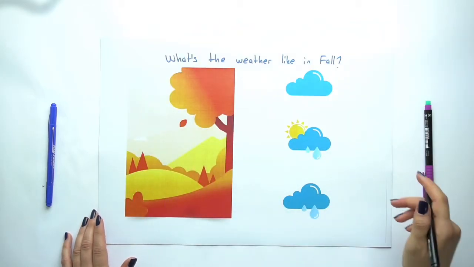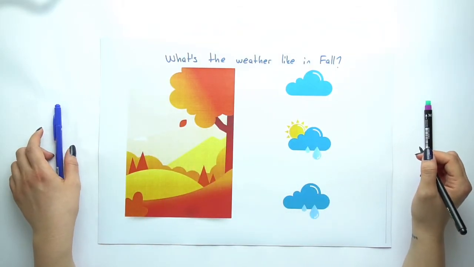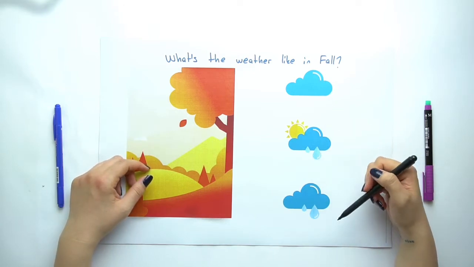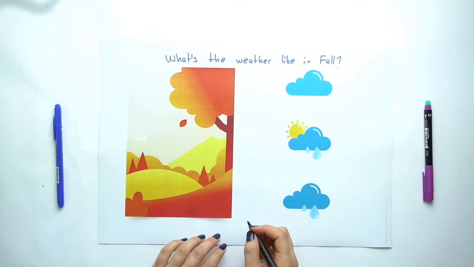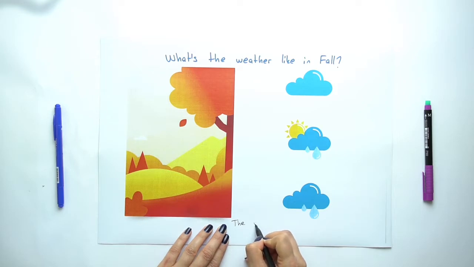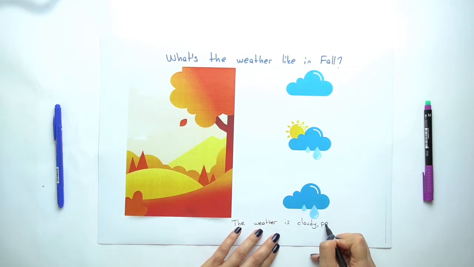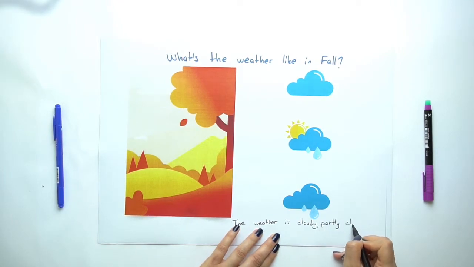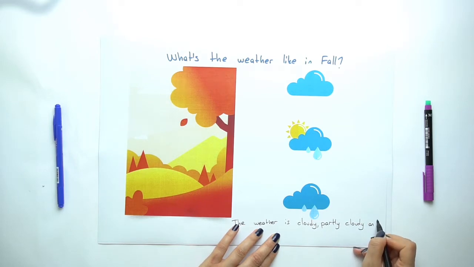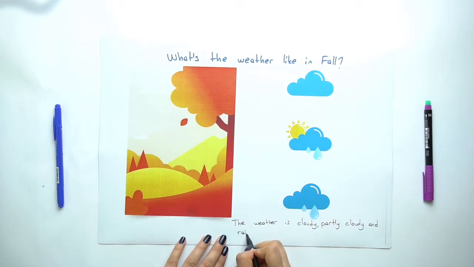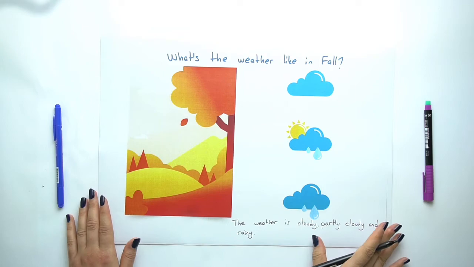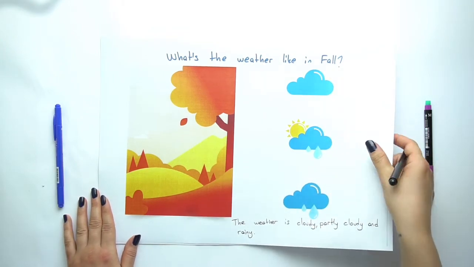What about the fall? What's the weather like in fall? You can see the pictures again. Okay. In fall, the weather is cloudy, partly cloudy, and rainy. And it is usually cold in fall.